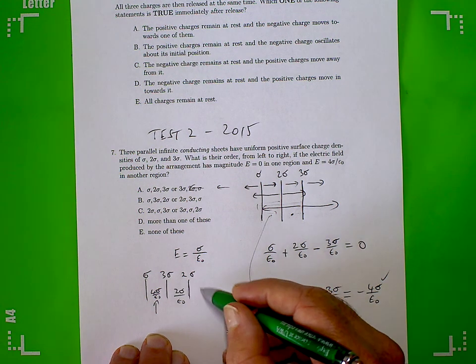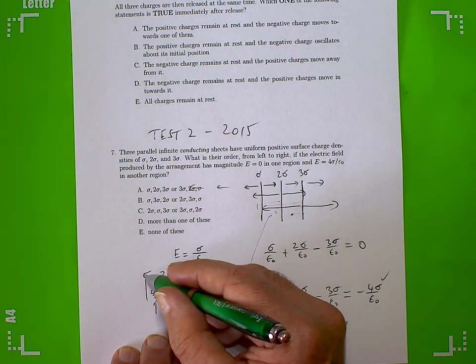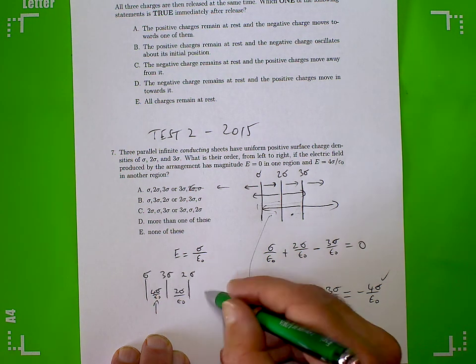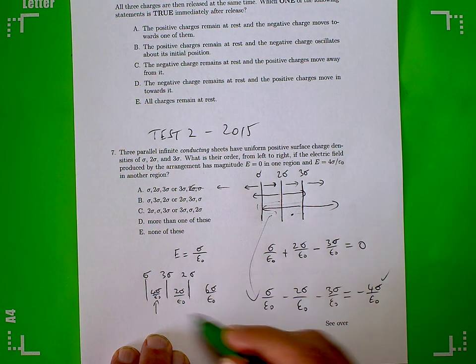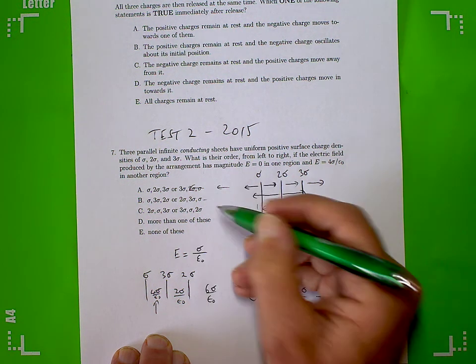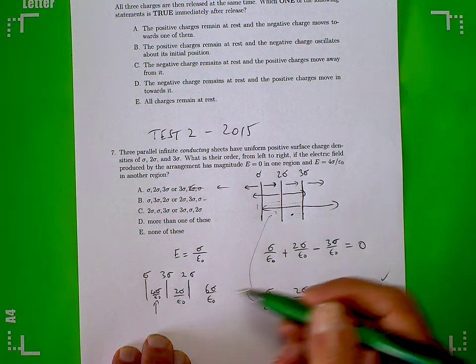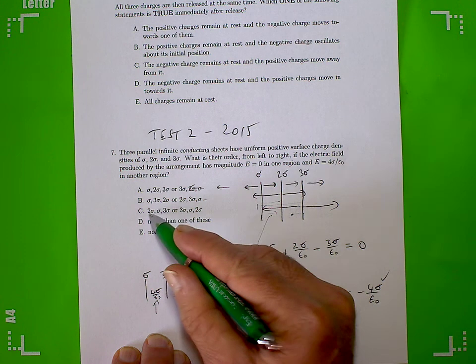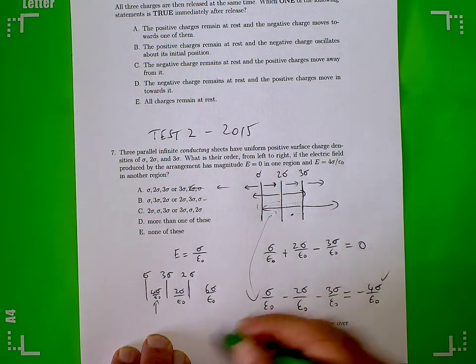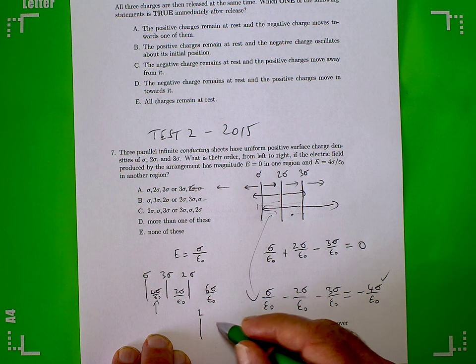And what about the outside regions, which I haven't worried about till now? Well, that's just the sum of all of them, so it's 1 plus 3 plus 2, so out here it's 6 sigma over epsilon naught. So you can see the second one here is not a solution because there's no region where the electric field is 0. The third one, again I can do it. I'm going to leave the sigma out now.